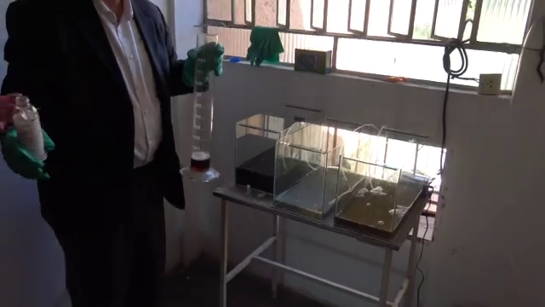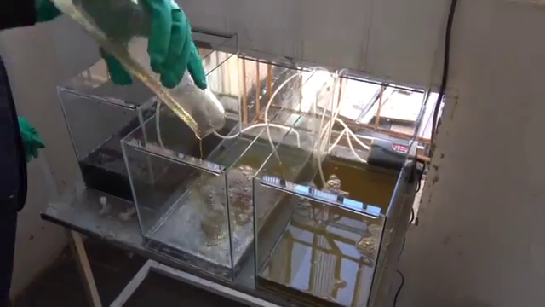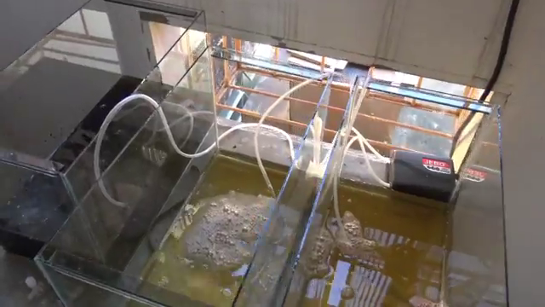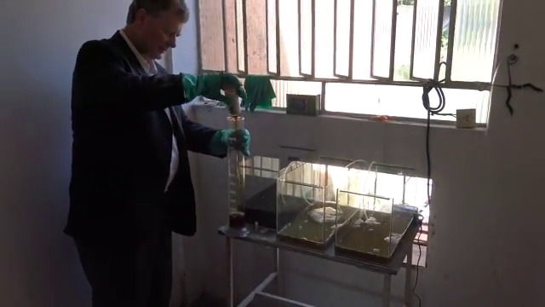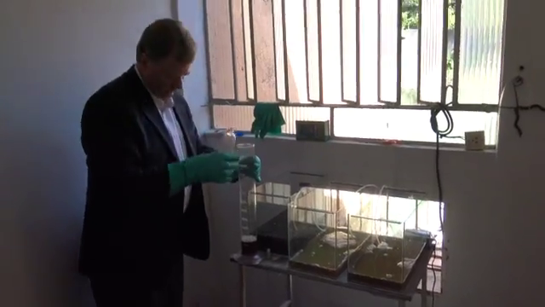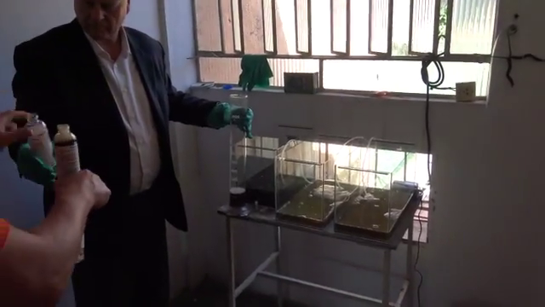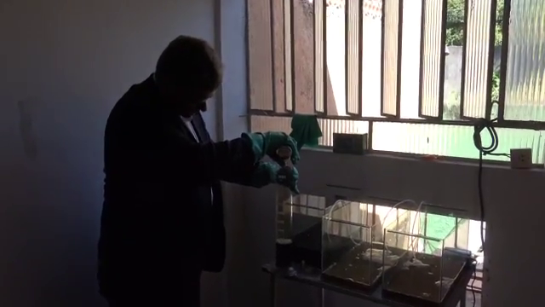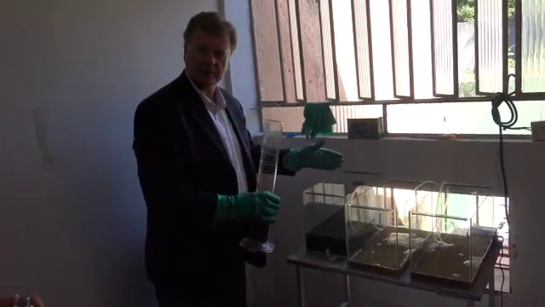100 milliliters in this one. And we're going to put 300 milliliters. I'm going to need another one. 300 milliliters in the sediment and water.